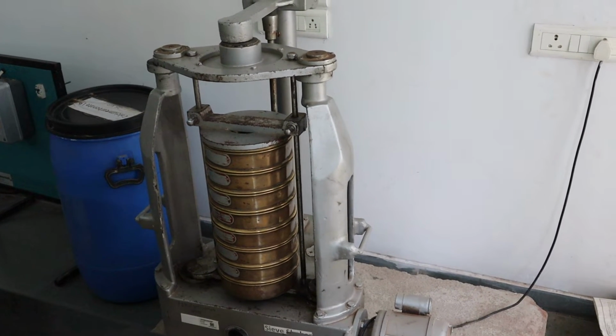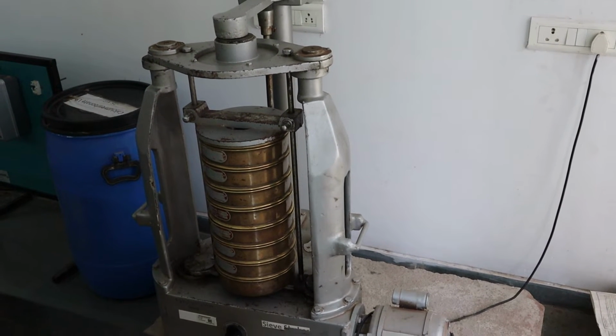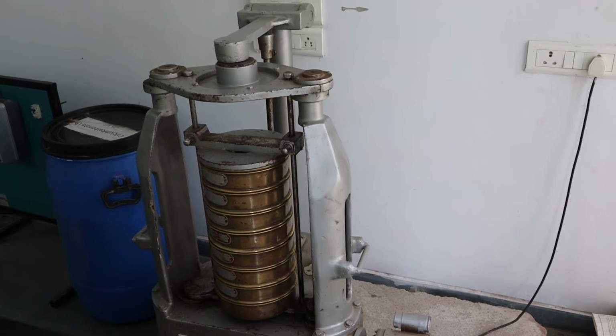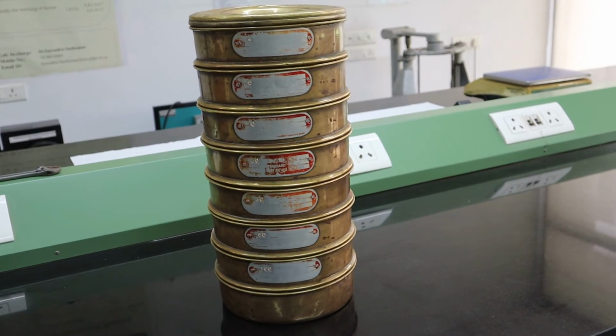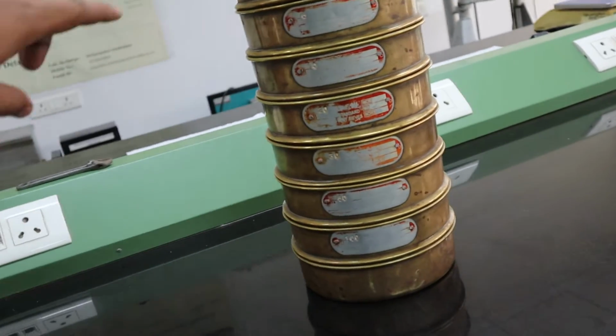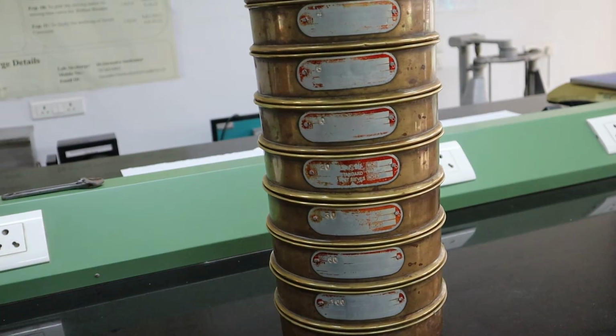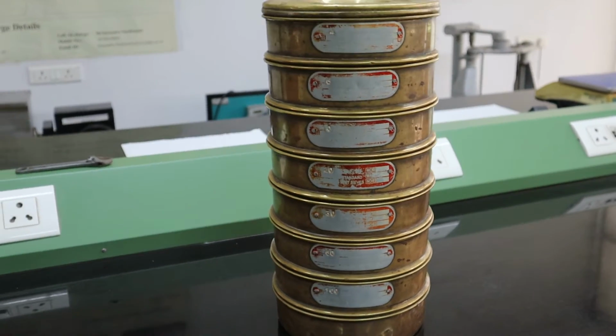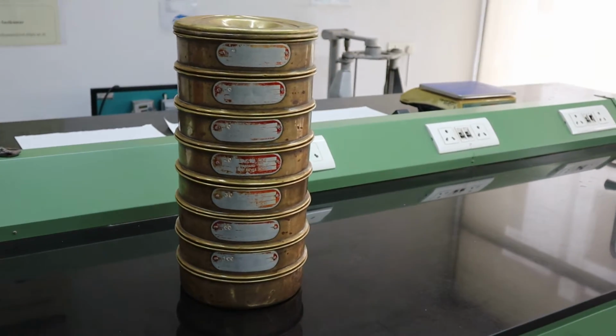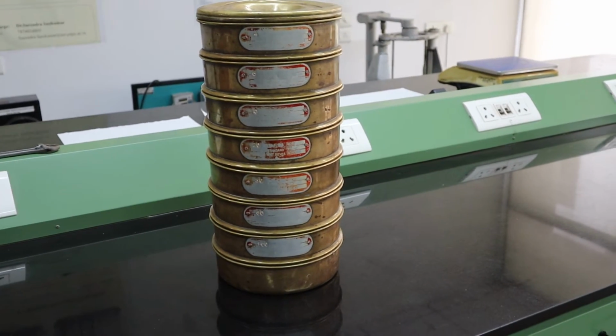Now we'll proceed to finding the effectiveness of the screen. Hi students, these are the screens available with us, and we have 4, 6, 10, 20, 30, 60, 100 and pan. These are the sieves and pans, the screens that are available.